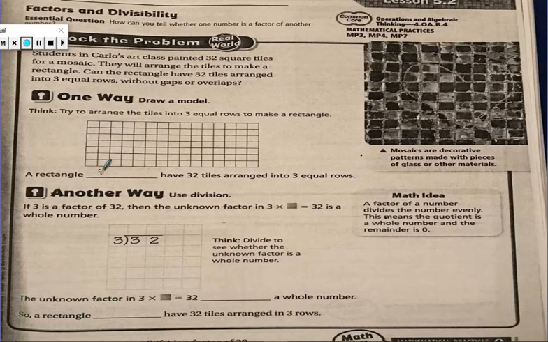Alright, so I'm just going to start with, I know that 3 times 10 is 30, so I'm going to make 3 rows this way, and I'm going to go 1, 2, 3, 4, 5, 6, 7, 8, 9, 10, and then I'm going to add another one because I know it's 32. So let's see if I can do that. And let's just see if we can make 3 equal rows.